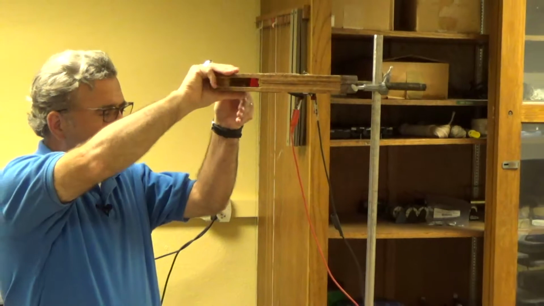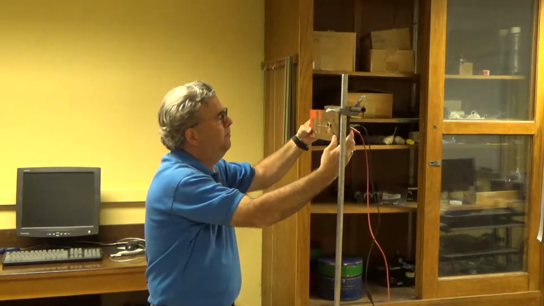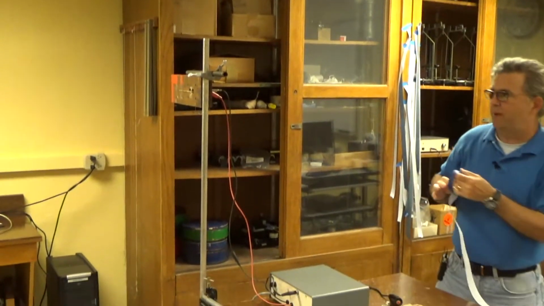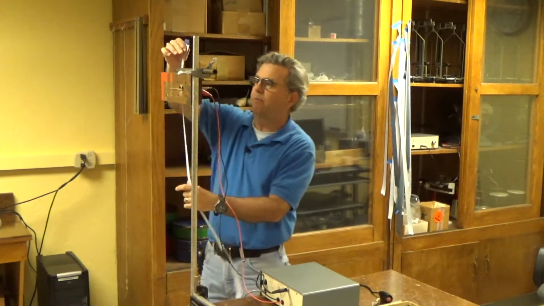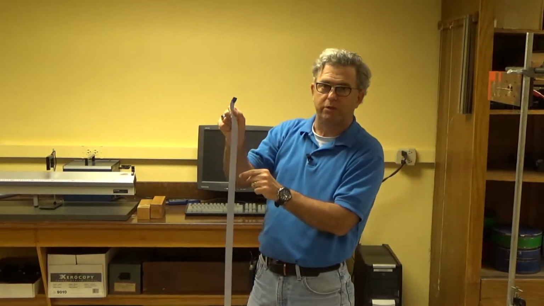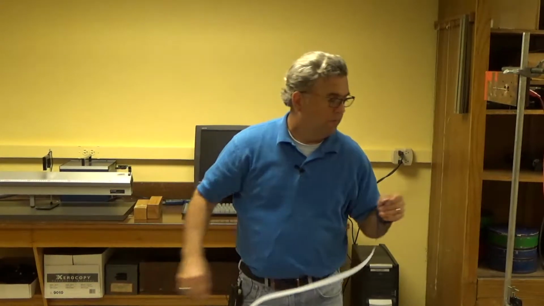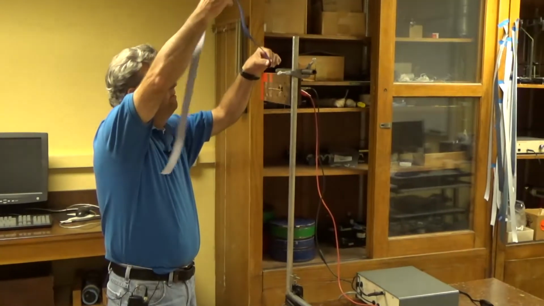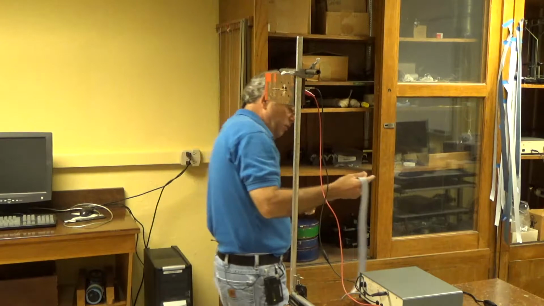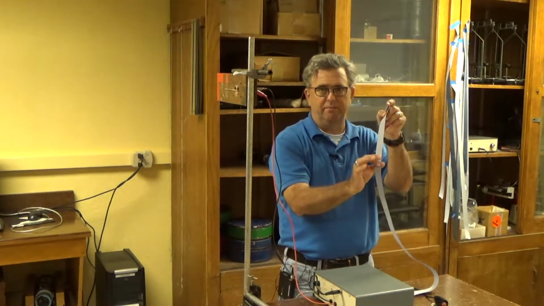So what we're going to do is take a piece of paper that is coated, and as this piece of paper falls through the spark gap, it will burn some little marks on the paper. So by attaching a weight to the paper and letting it drop while it's sparking, you're going to get a mark on here every 60th of a second.